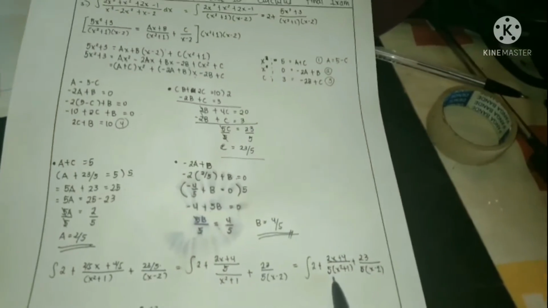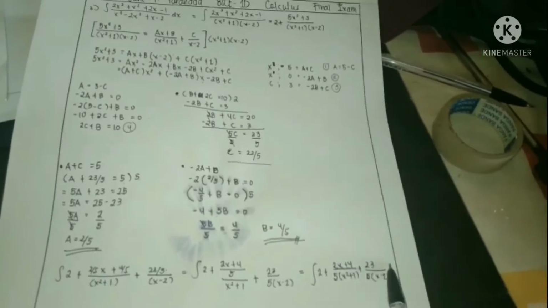So next, the integral of 2 plus, we can write all the numerators above the common denominator. So magiging 2x plus 4 over 5 over x squared plus 1 plus, simplify natin yung complex fractions. So magiging 23 over 5 x minus 2. So in here, pwede rin natin i-simplify itong complex fraction na to para madali natin i-integrate later on. So magiging the integral of 2 plus 2x plus 4 over 5 times x squared plus 1 plus 23 over 5x minus 2.